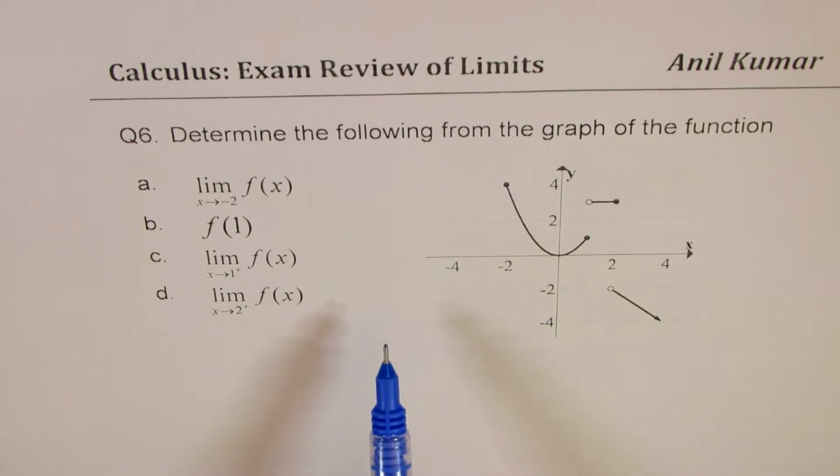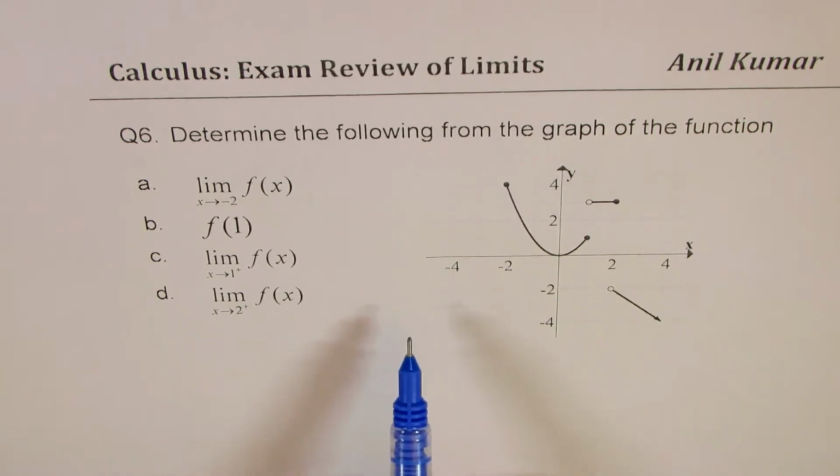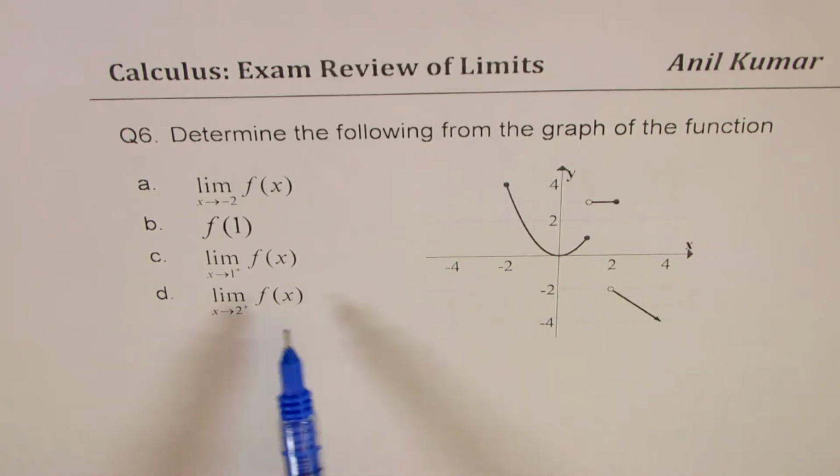Actually, I will start my solutions from this question itself. Normally, you will expect that as your question number 1 in your test paper. Okay, so let's get ready and solve this review exercise on limits.